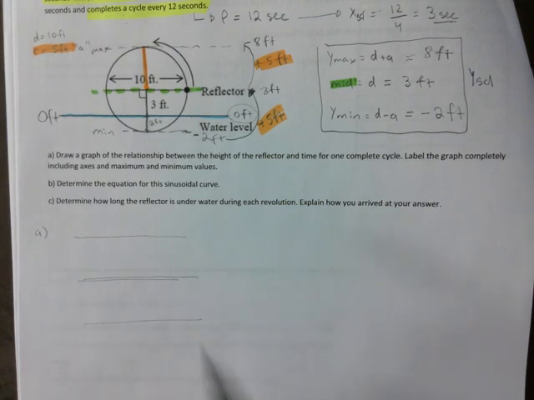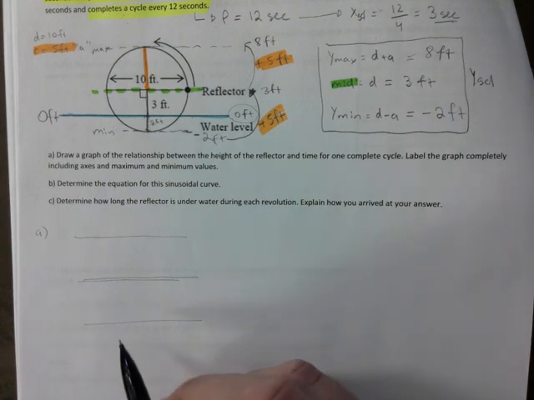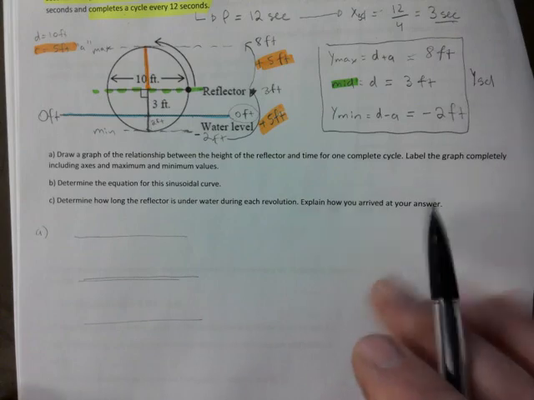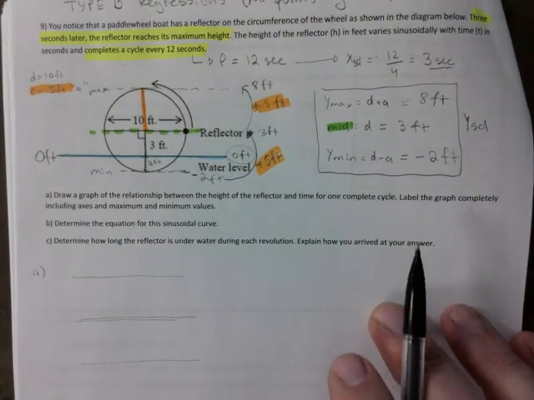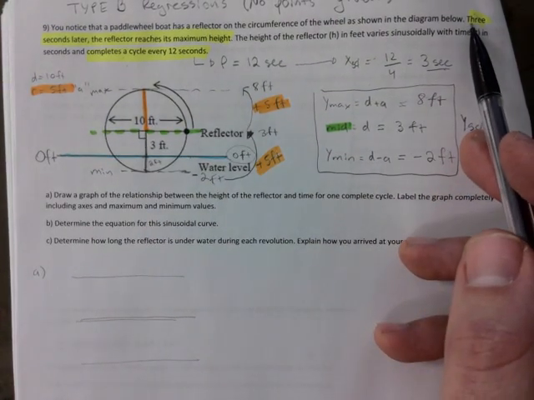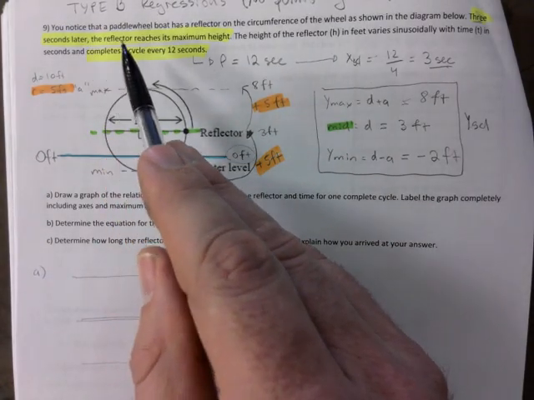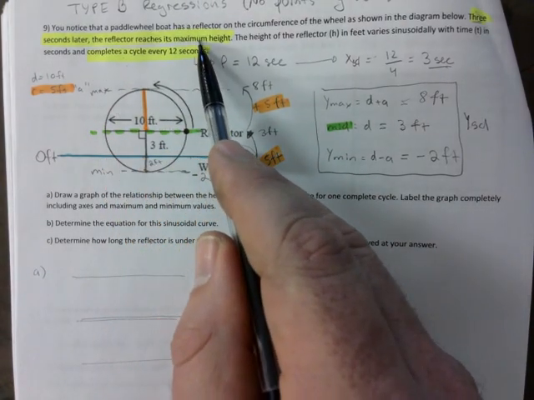I draw 3 lines. It's just a sketch. Is this going to help me? I don't care if it's to scale. I don't care how pretty it looks. I don't care about any of that. This is just to help you out. Okay? Where do we start, guys, based on the problem? Is there some kind of indication? Watch this. It says 3 seconds later, after seeing it, the reflector reaches a maximum height.